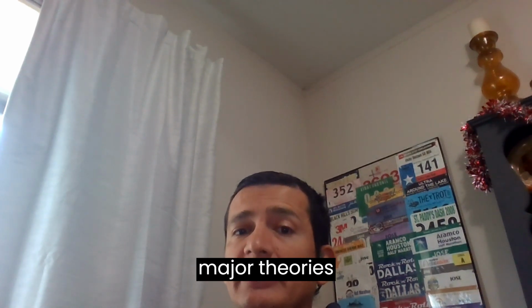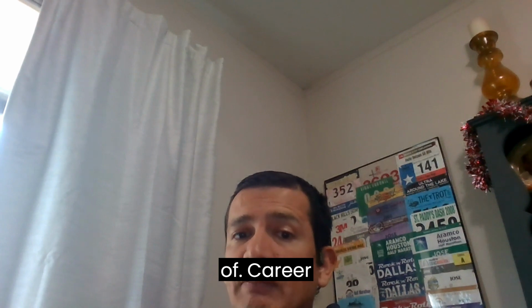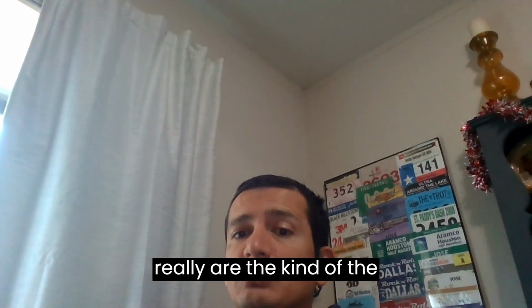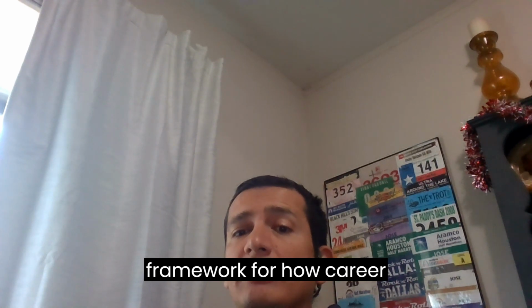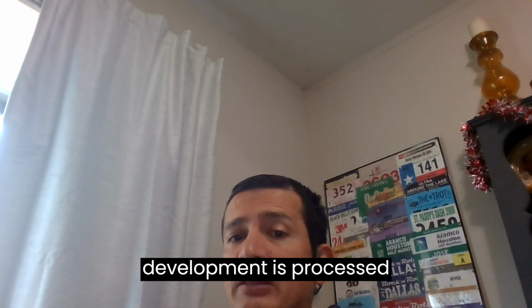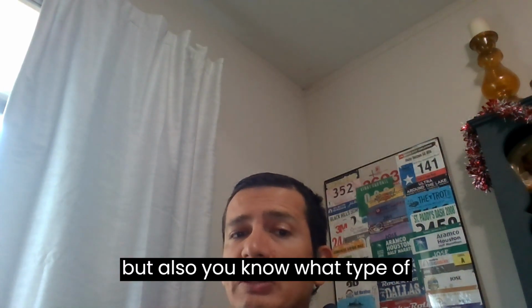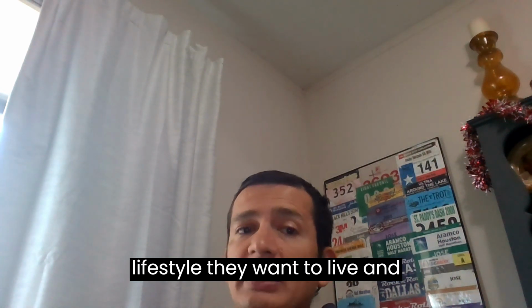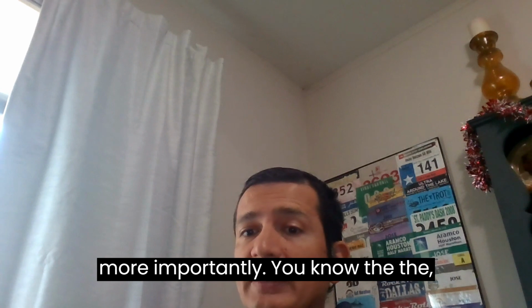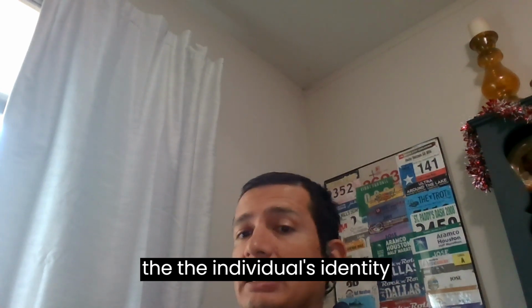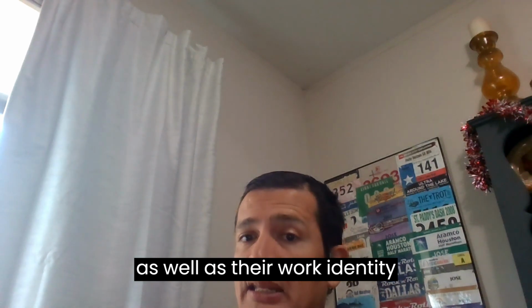So those are the four major theories of career development, and those really are the framework for how career development is processed, in which people come to understand their role in society, but also what type of lifestyle they want to live, and more importantly, the individual's identity as well as their work identity, and how those intercorrelate with one another.